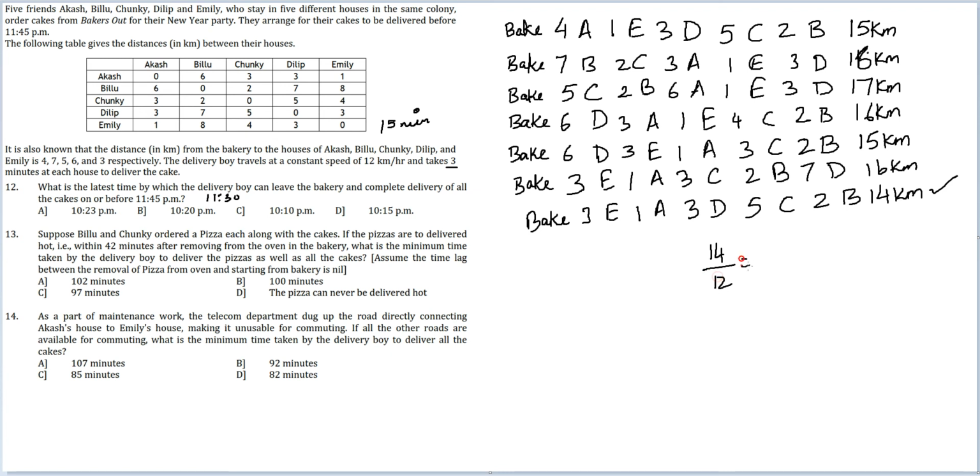14 by 12 equal to 70 minutes, 1 hour 10 minutes or 70 minutes. So we have already taken care of the time that it would take to deliver. The additional 70 minutes to move. So from 11:30 we have to go back 70 minutes. The answer to the question will be option B, 10:20 here.